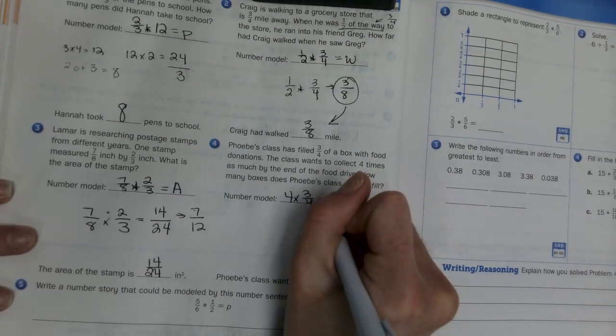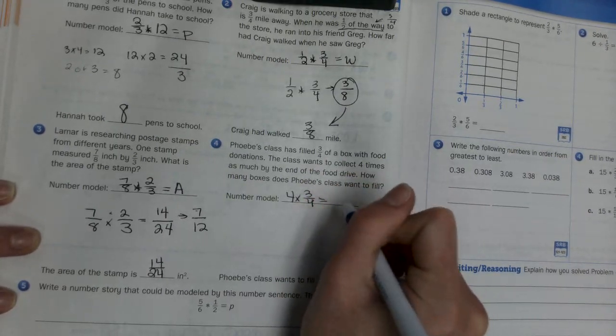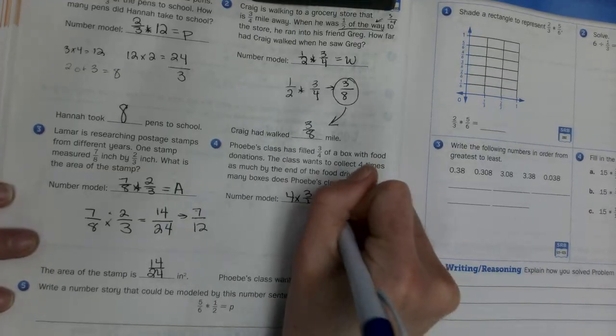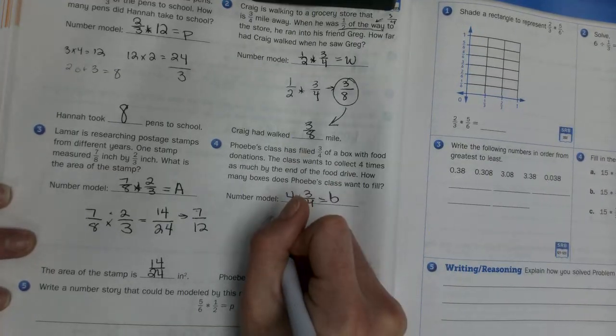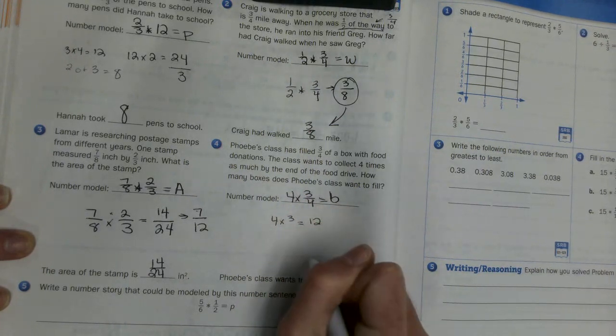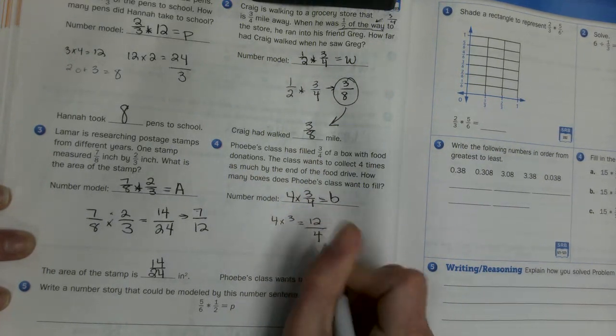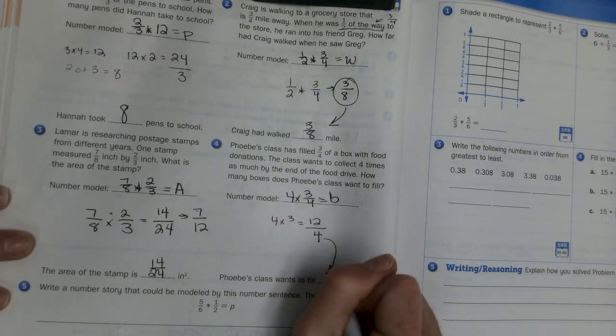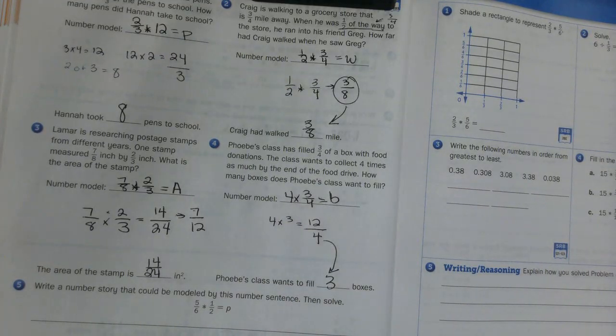Okay. 4 times 3/4 equals what? So then again, 4 times 3 equals 12. 12 divided by our denominator of 4 gets us 3. Super.